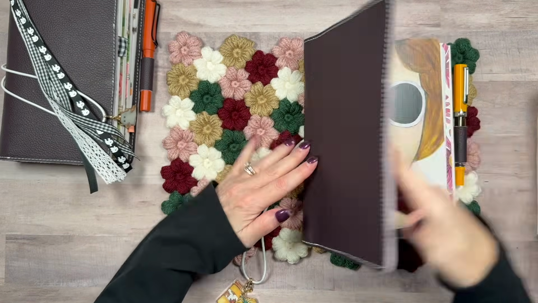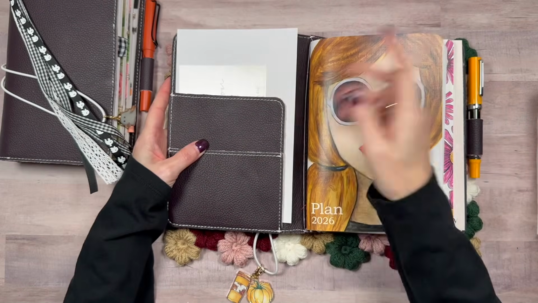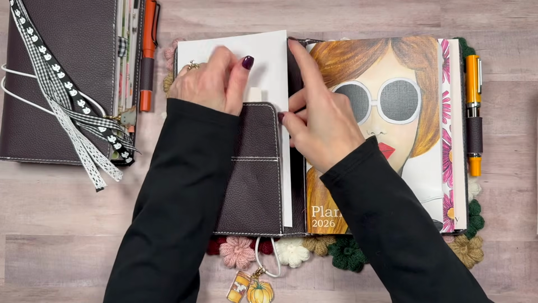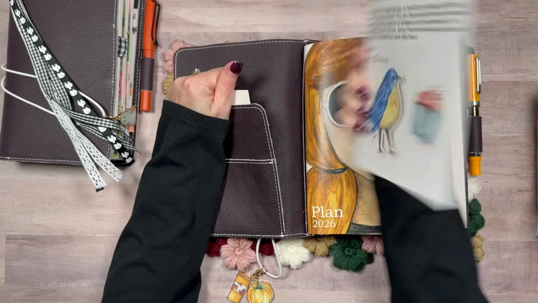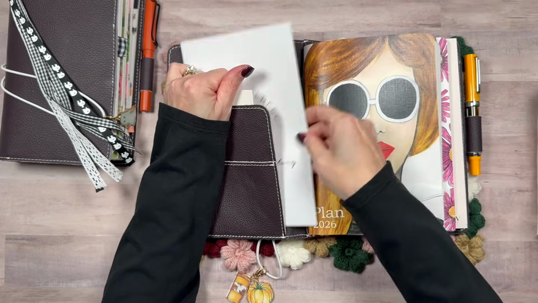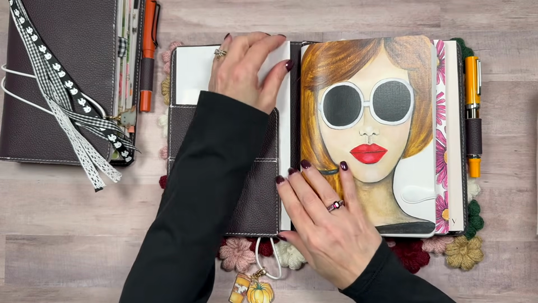It is, as you can see, not very well set up yet. I just kind of tucked some things in there. This is, I think, the Planner Perfect. I got this in a box way back. I think her original tip-ins when she hand painted them. So I don't know, I just kept it in here. I just like it in there.